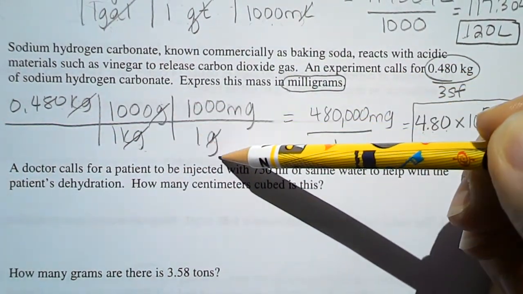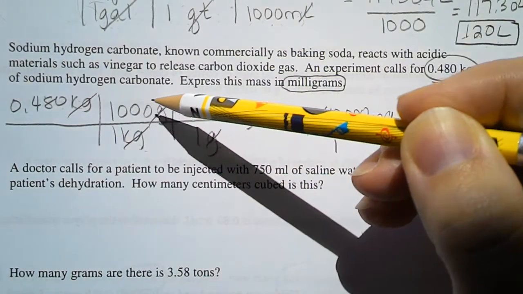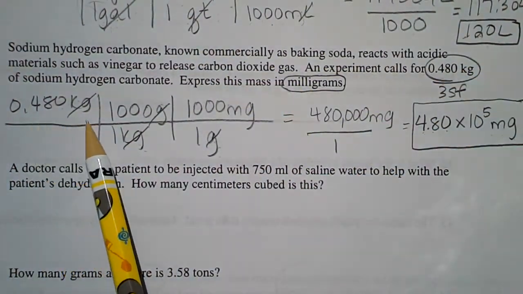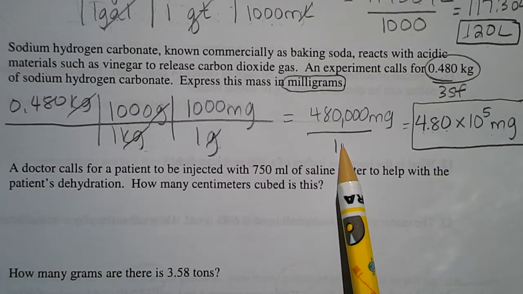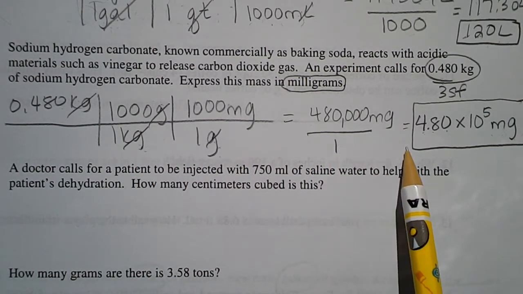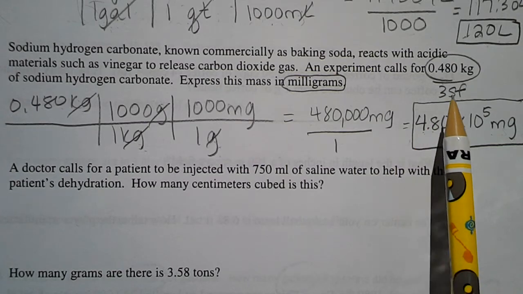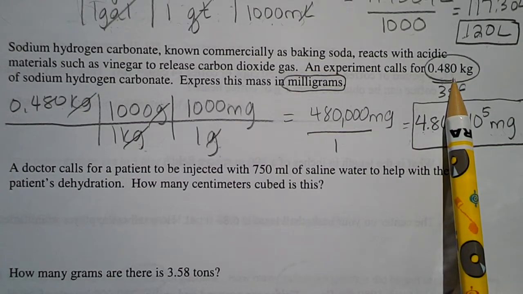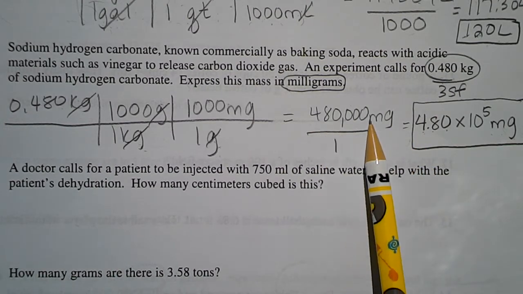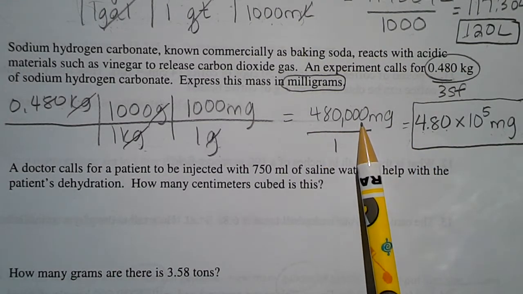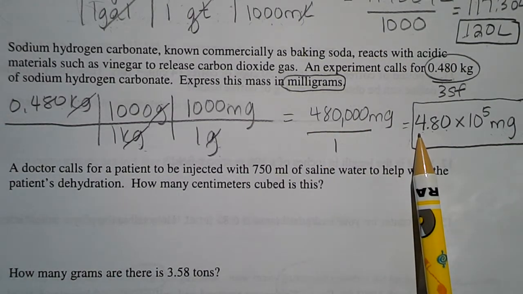And my grams are on the bottom on this side so it can cancel with what's up here. When I multiply my numerators, I get this number. I multiply the denominators, I happen to get 1. And then I need it in only 3 significant figures because that's what my problem was given. So in order to get this number to be 3 significant figures, I have to put it in scientific notation.